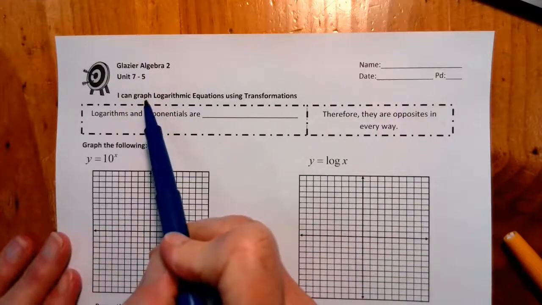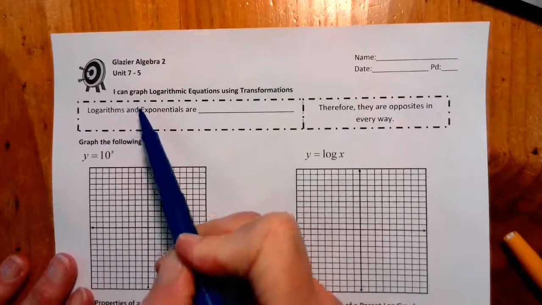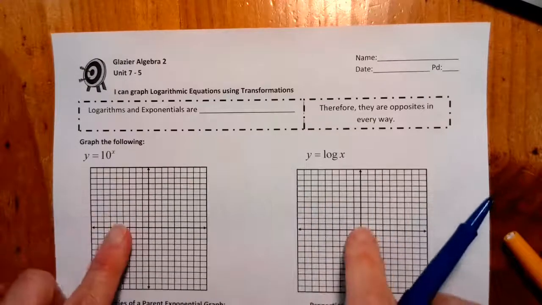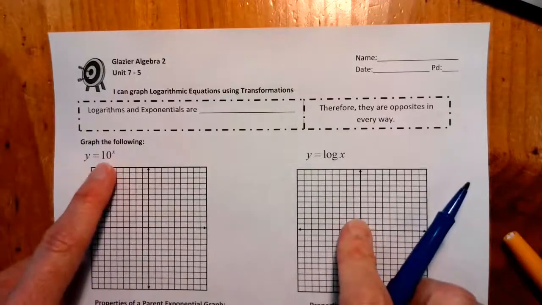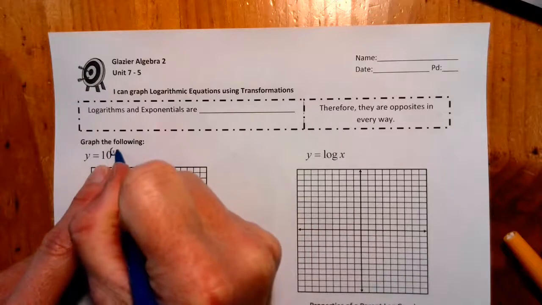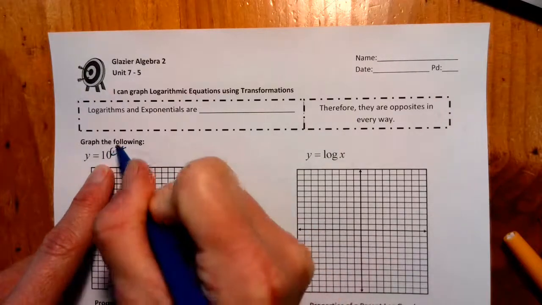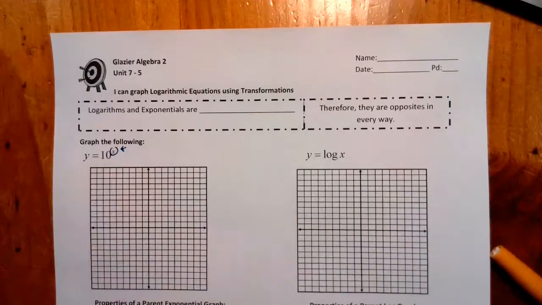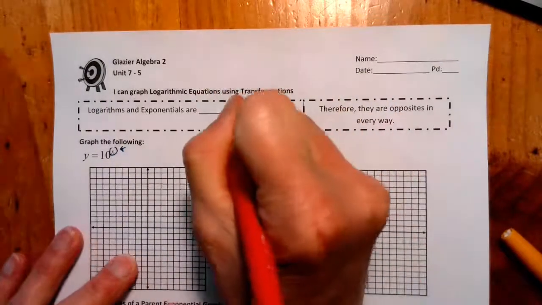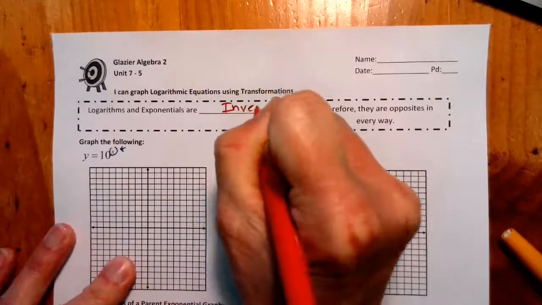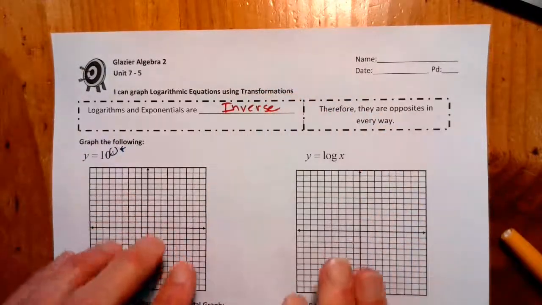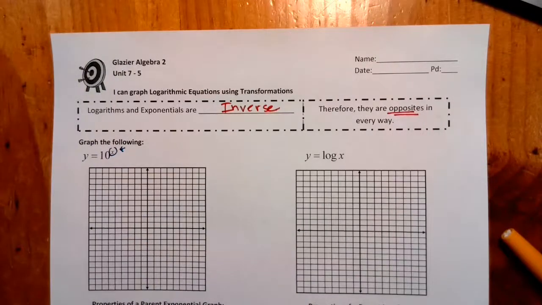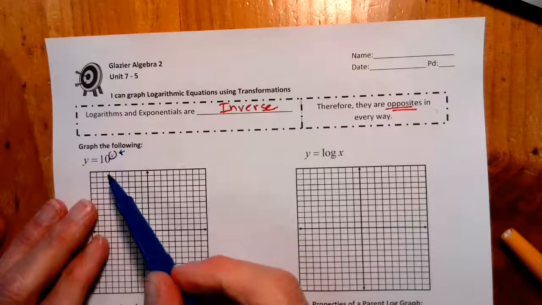So we're going to learn how to graph logarithmic equations. We're going to use those same familiar transformations. But first let's talk about the relationship between an exponential equation, remember that's where we have an exponent with that variable in it, and then our log equation, which of course we know is the inverse. So it's important to look at the characteristics of each of these graphs and talk about how they are opposites in every way.